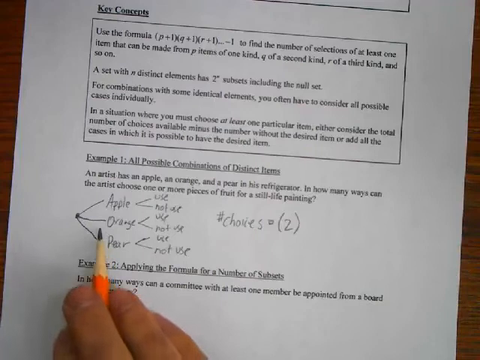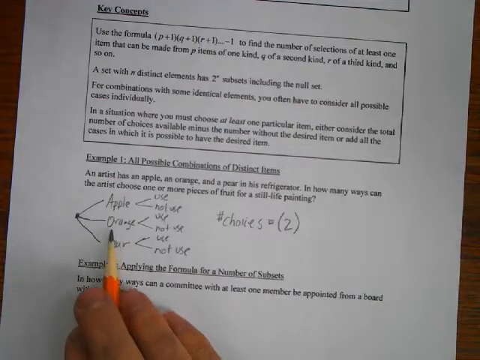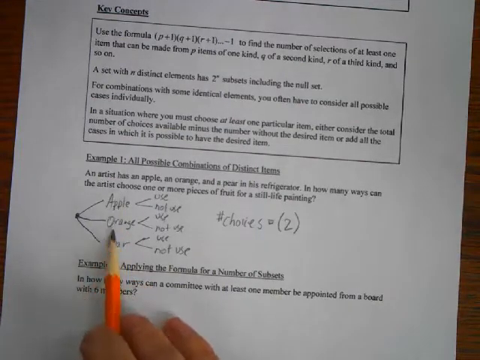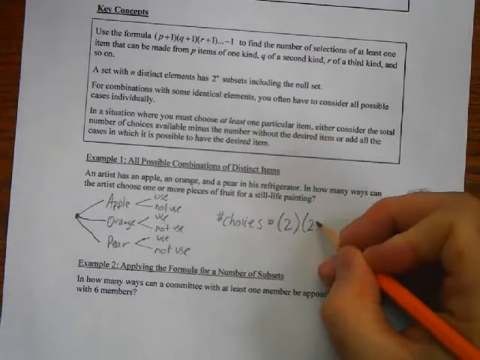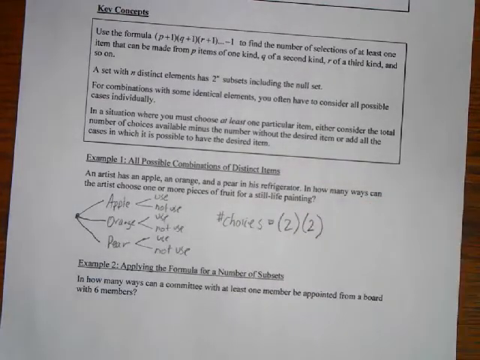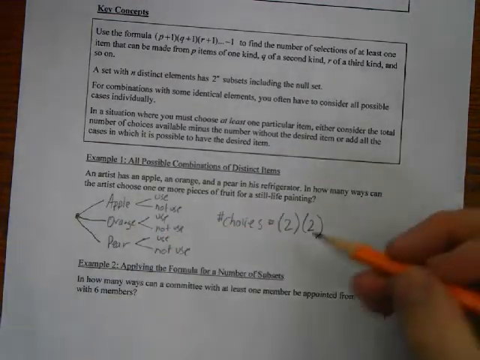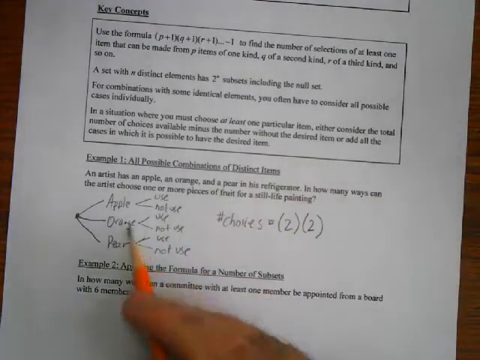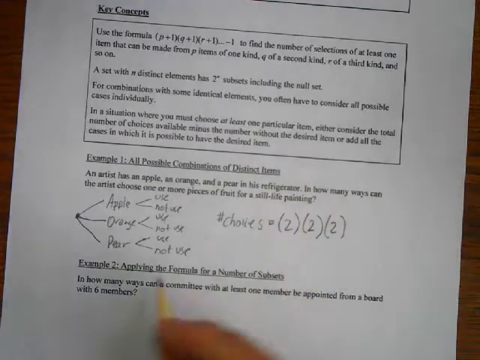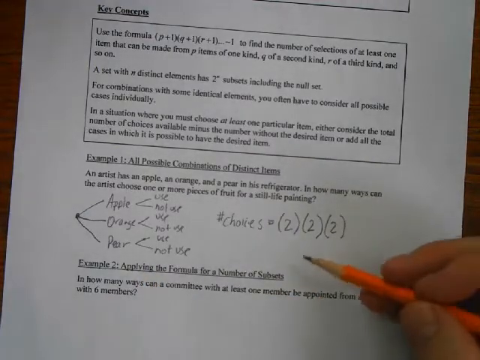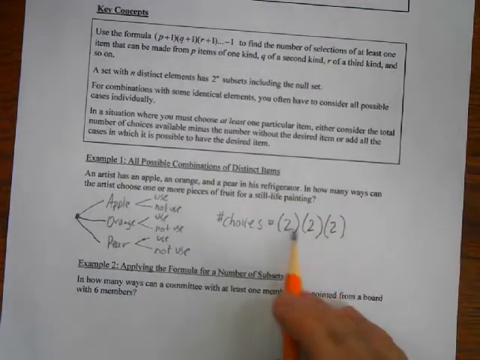Now we're also choosing an orange. So this is not an or, this is an and situation. So again, for the orange, we have two choices and we're going to multiply. So that's four ways so far of choosing an apple and an orange. And then of course, two ways to choose the pear. So we basically got 8 selections.